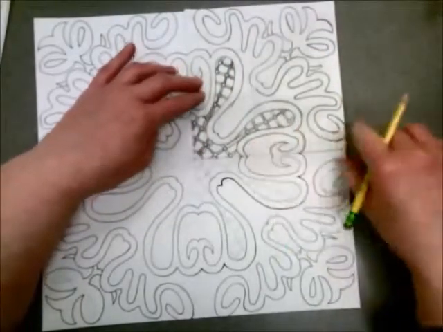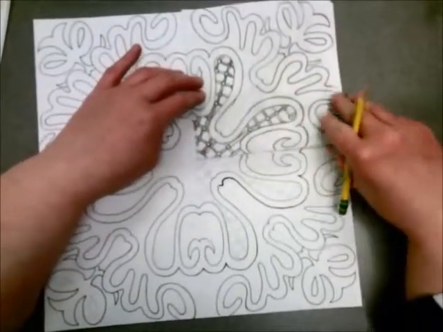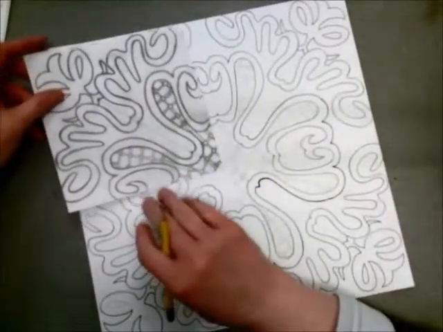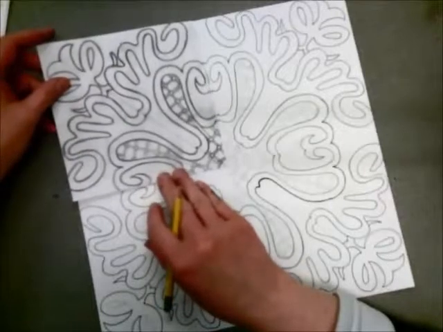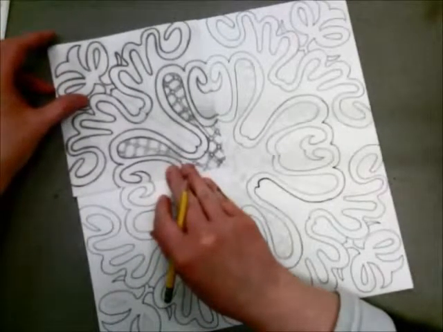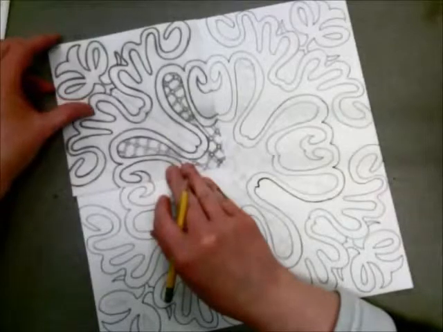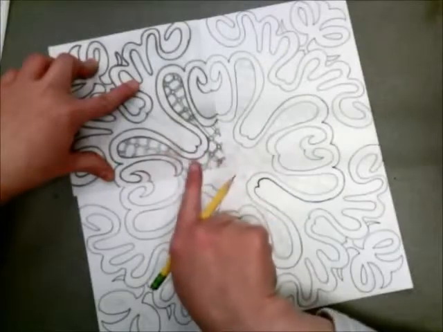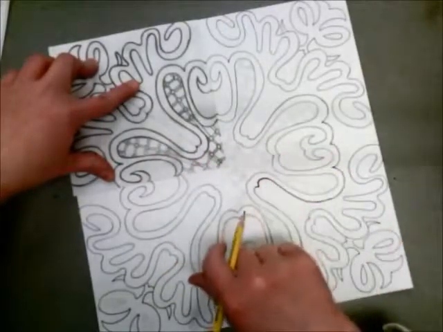And now that I have that one traced, I will once again take this, flip it over. Now I should have checked. I did forget to peek under there and check. So please do make sure you do that. And I'd lay this down and I'd again trace over this, to make my copies.